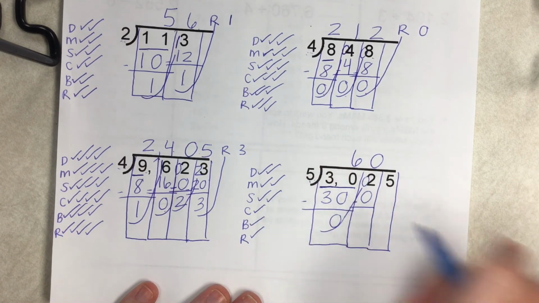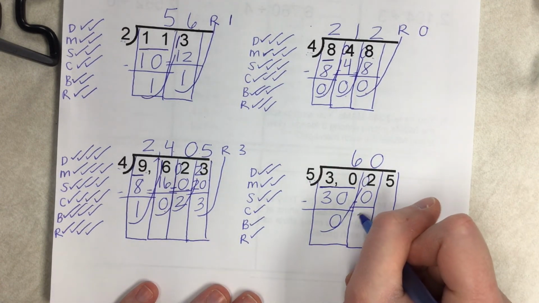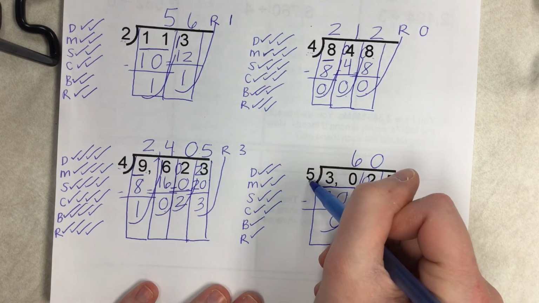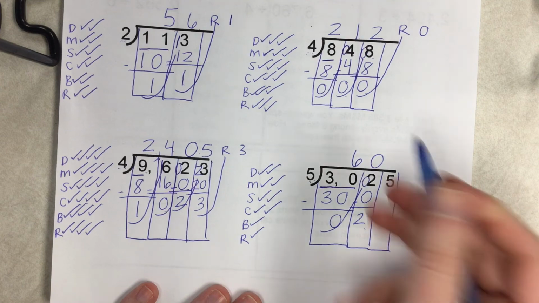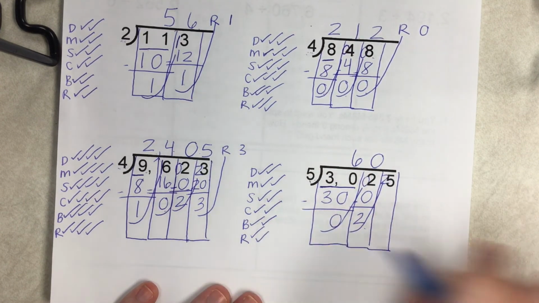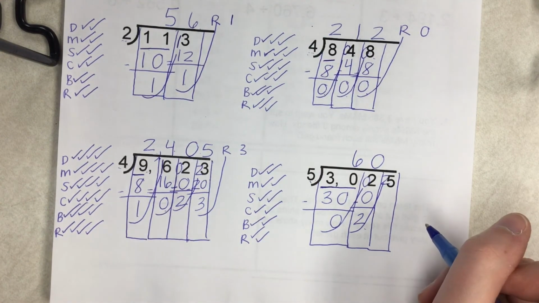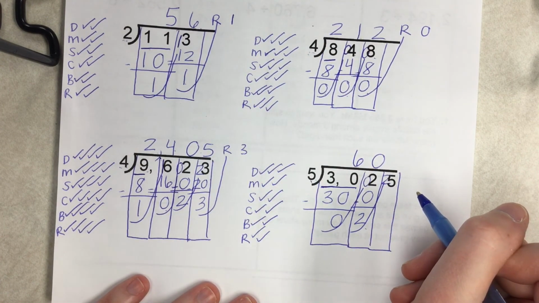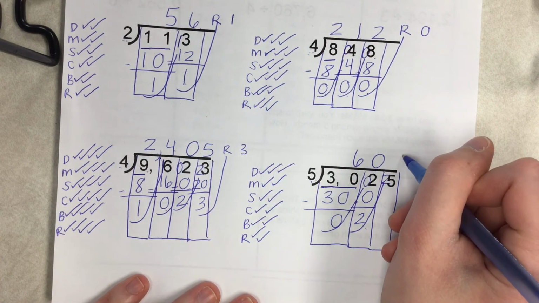Subtract to find out how many Smarties I have left. 2 minus 0 equals 2. Compare. 2 Smarties left in my hand to pass out to 5 kids. Don't have enough to keep passing out, so I'm going to bring up my 2 and repeat or remainder. I'm going to repeat one more time because I have 1 more box left. Back to the top of the checklist. Determine. 5 times what gets me close to 25 without going over?